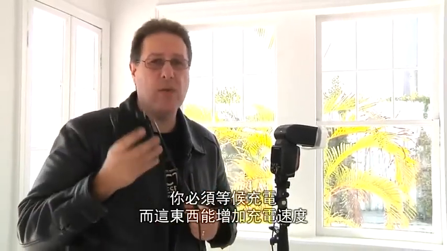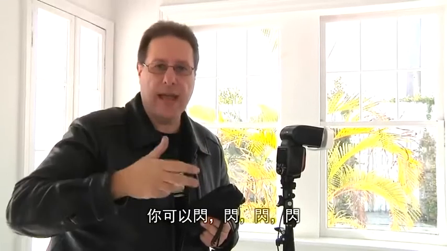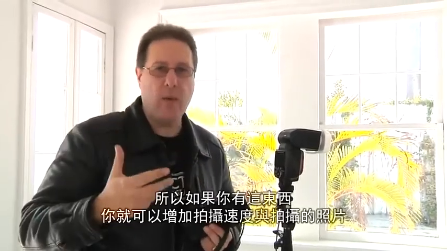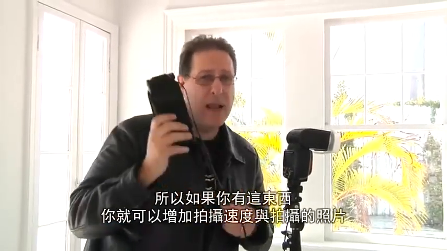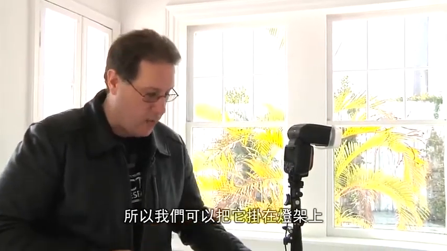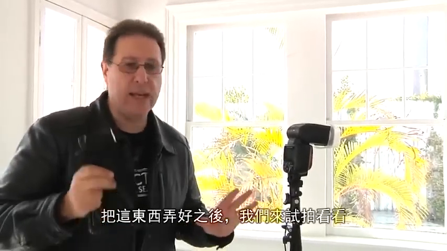So you have to wait for it to recycle. What this does is it lets it recycle faster. That's all it really does. So that way you can go flash, flash, flash, flash, not flash, wait, wait, flash, wait, wait. So if you're really in the zone, then you can use this to speed up how many you shoot. We're not going to attach this right now, but that's what this does. You just strap it on here and it just hangs right on the stand. Now, let's go ahead now that we've done this and just take a test shot.